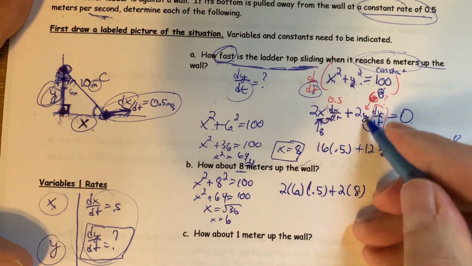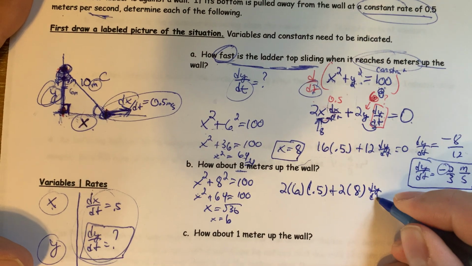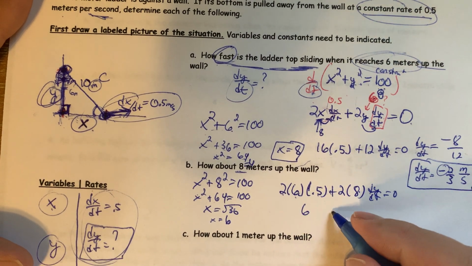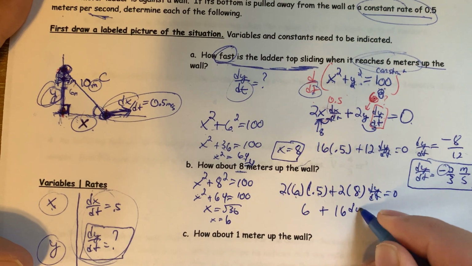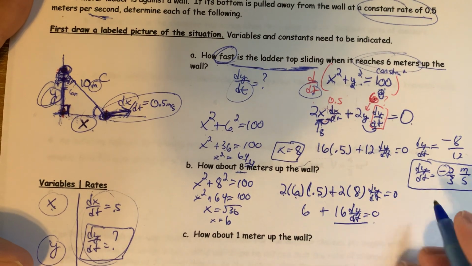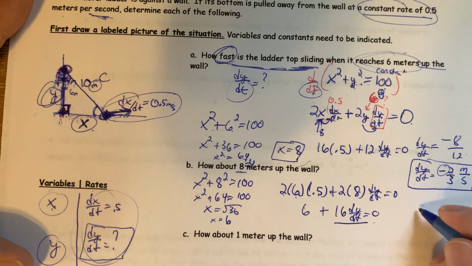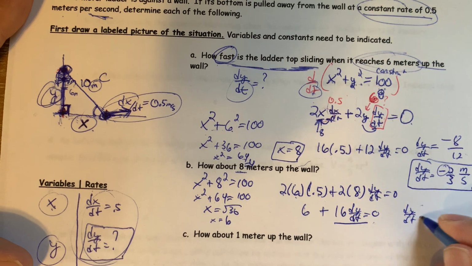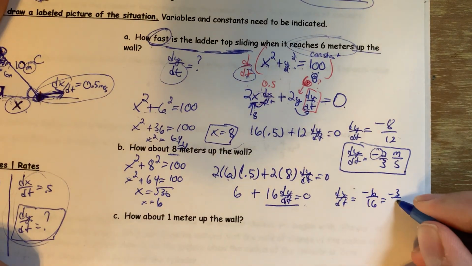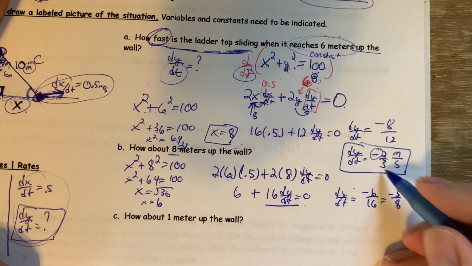I'm just plugging in 8 for y instead. dy/dt equals 0. So this is 12. Half of 12 is 6. Plus 16 dy/dt equals 0. I need to solve for dy/dt, so I'm going to move the 6 over to the other side and divide by 16. So dy/dt equals negative 6/16, which is negative 3/8, which is not the same number.